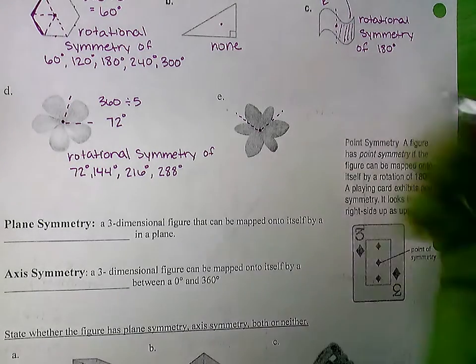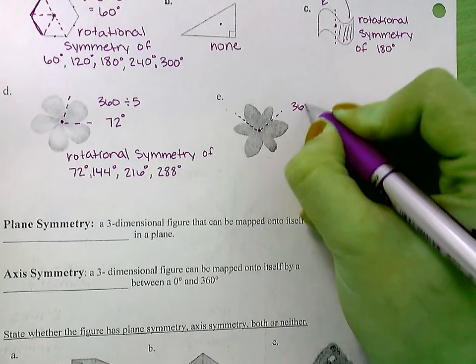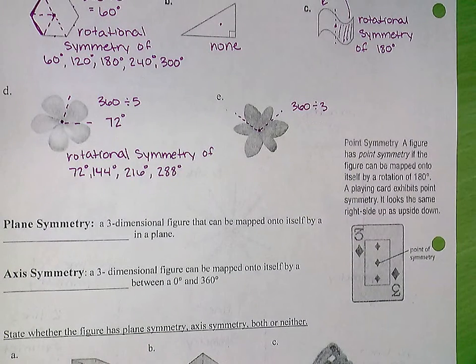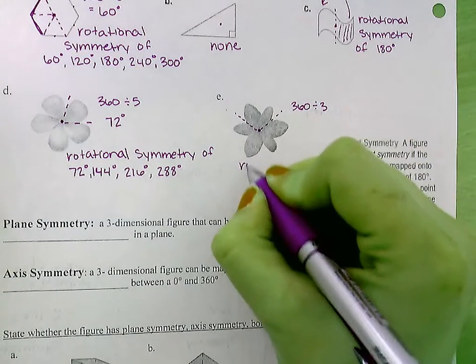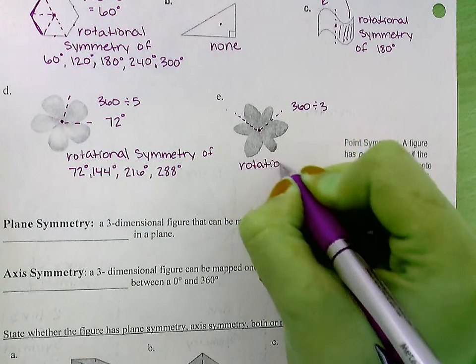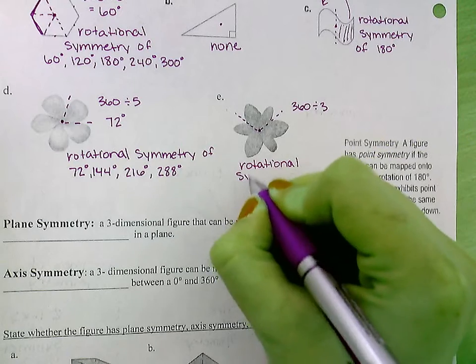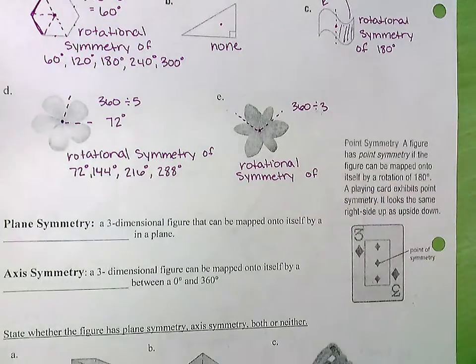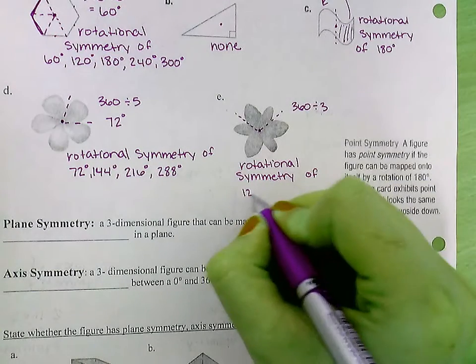So in this one, we're going to take 360 divided by 3, since there are 3 sections of the same thing around in that circle. So we'll have rotational symmetry of 120 degrees.